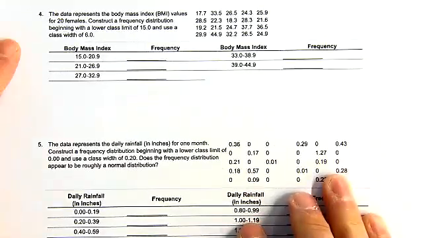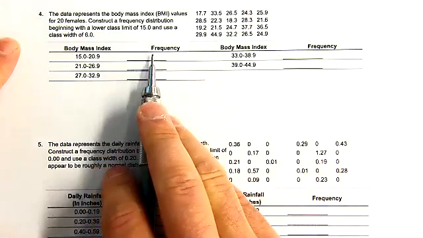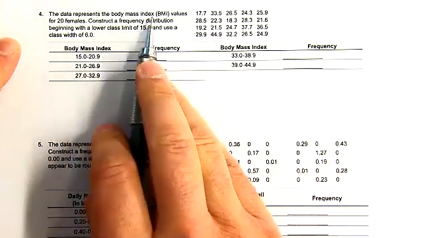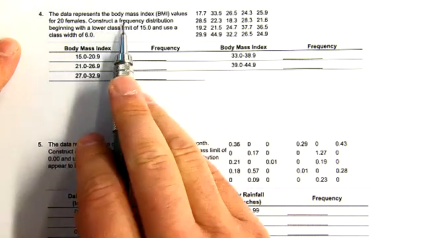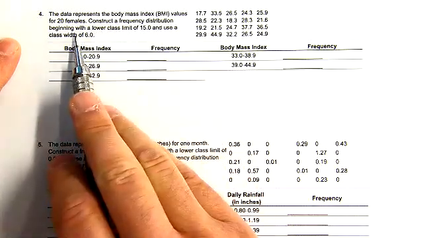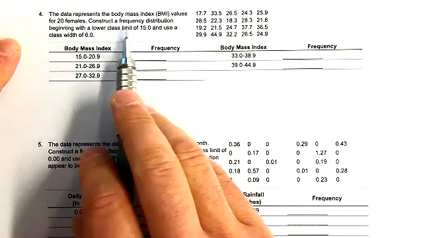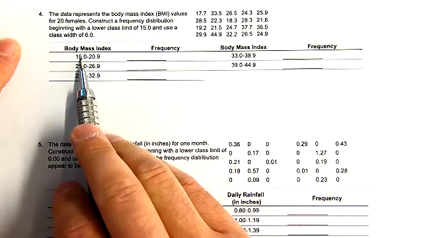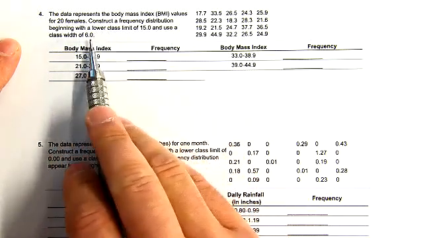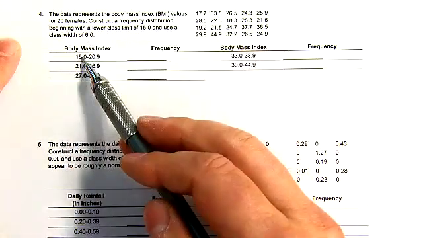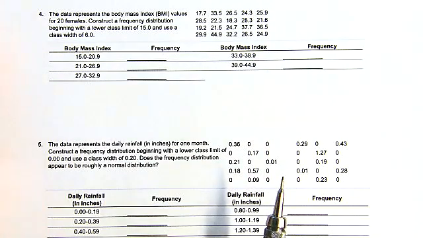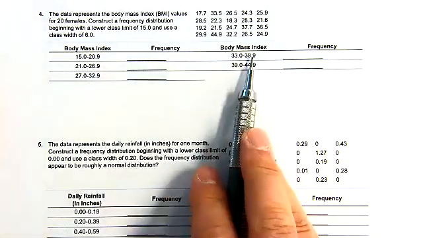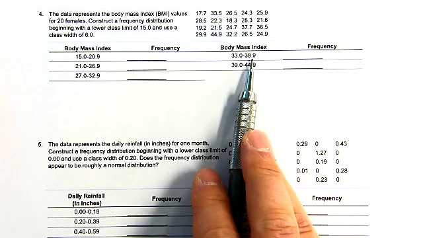We want to build the frequency table. So in this one, we have body mass index values for 20 females. Construct this frequency distribution, beginning with a lower class limit of 15, so they started at 15, and use a class width of 6. So from 15, add 6 to it, get to 21, add 6 to it, get to 27, etc. But you don't have to even build this because they did it for you. They did the hard work for you. You're left with the easy work.